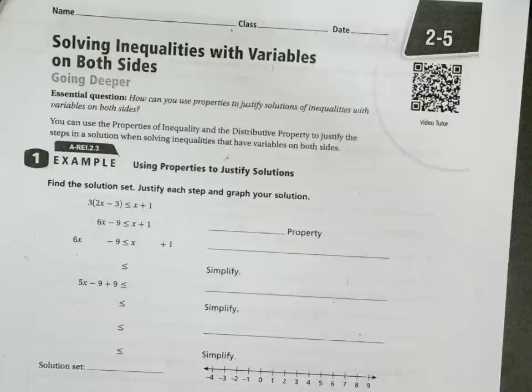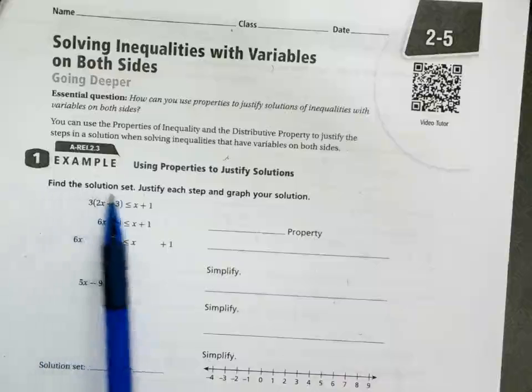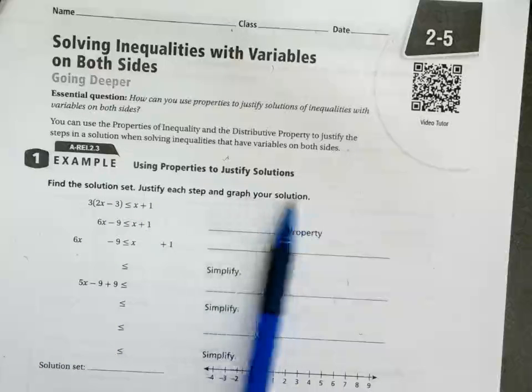Today's lesson is 2.5, solving inequalities with variables on both sides. All right, so let's look at what we've got here. Using properties to justify solutions. Find the solution set, justify each step, and graph your solution.